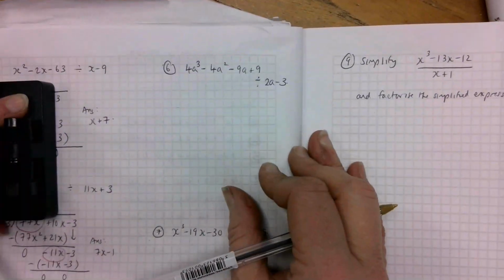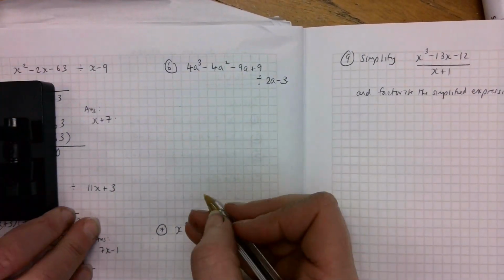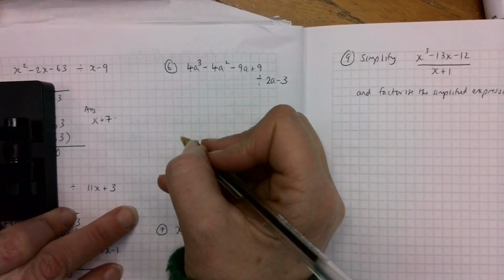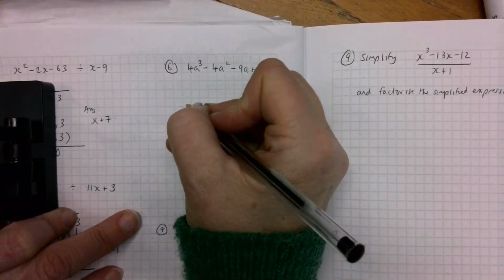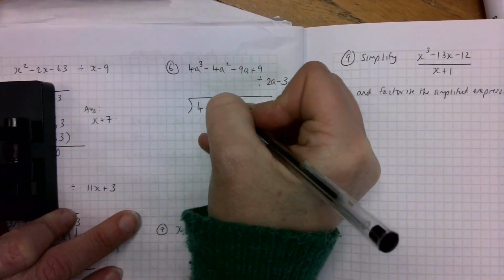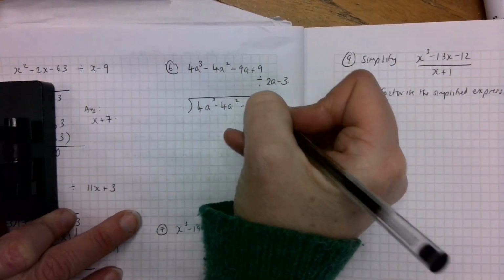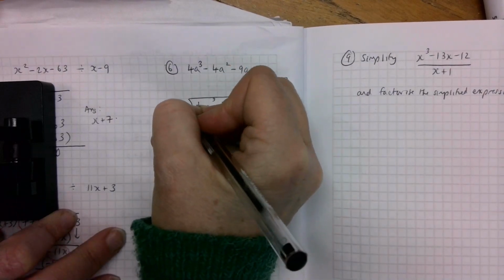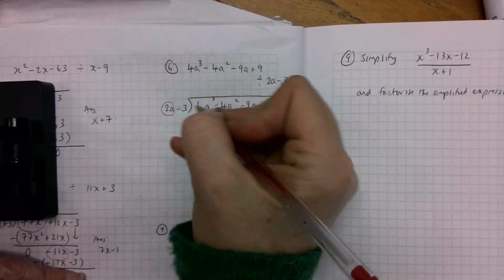So try this one if you want. Pause the video and then come back in a moment. I'm going to do it now. So I'm dividing 4a cubed minus 4a squared minus 9a plus 9 by 2a minus 3. So I'm dividing by this into this.